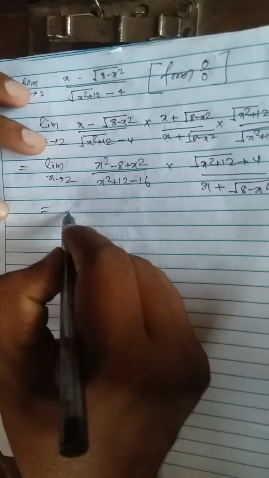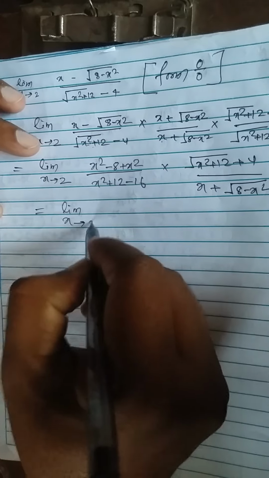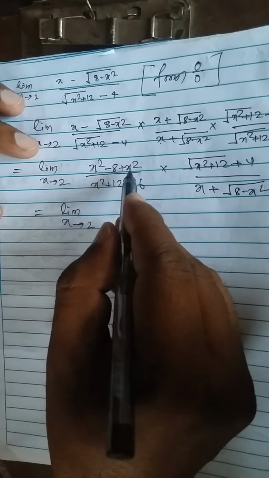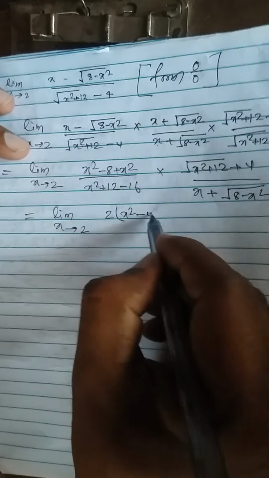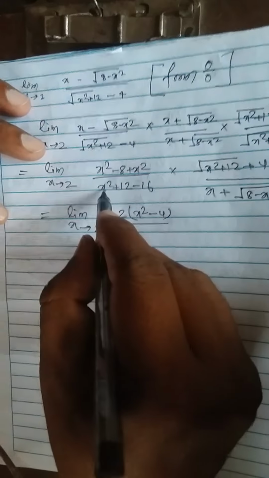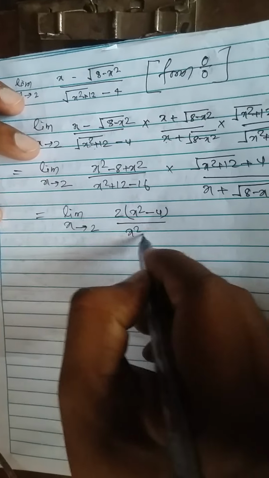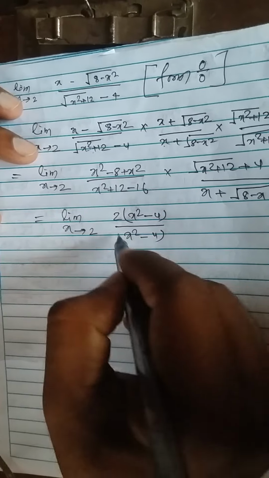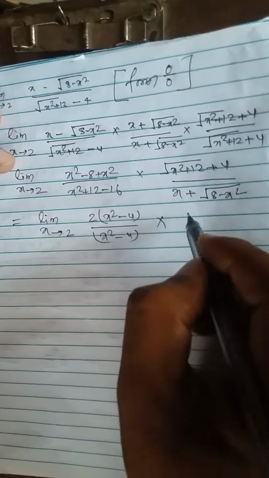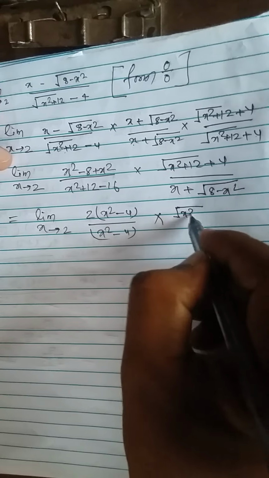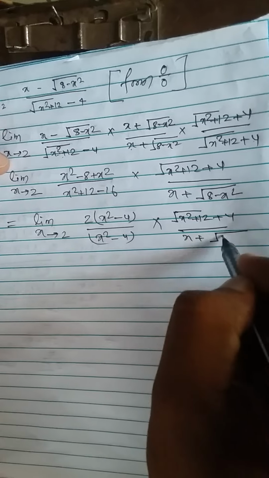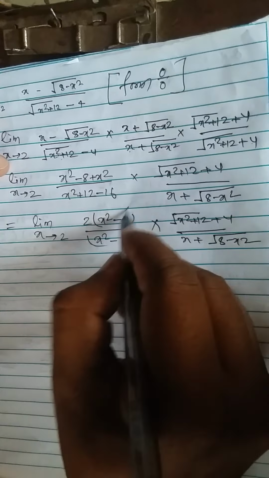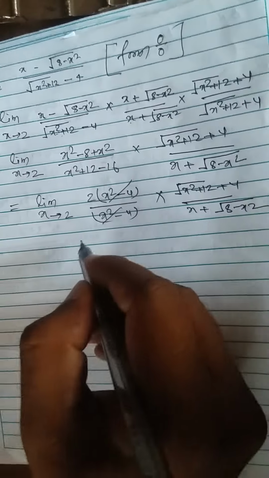Very simple. Simplify it. This becomes limit x approaches 2 as it is. x square plus x square will be 2x square, and it is minus 8. If you take 2 common, then minus 4, divided by x square minus how much? 12 minus 16 equal to 4, and this expression as it is, under root x square plus 2l plus 4, divided by x plus under root 8 minus x square as it is. These two will be cancelled, and substitute x equal to 2.